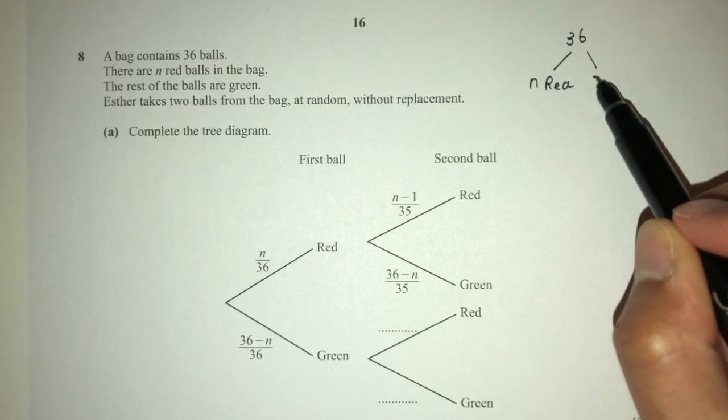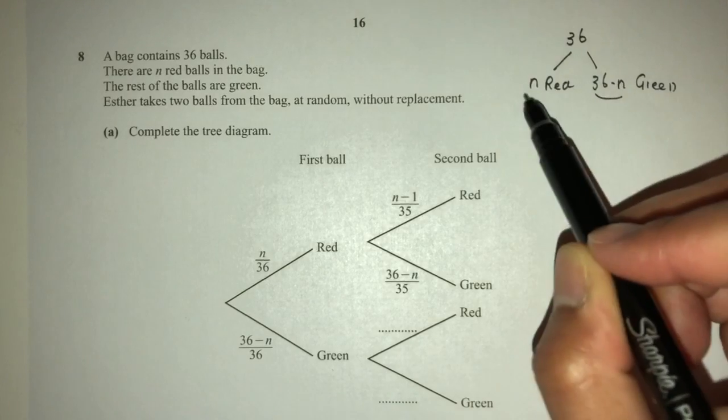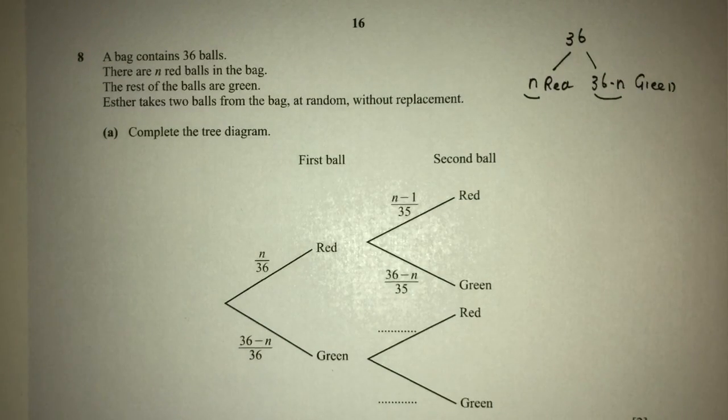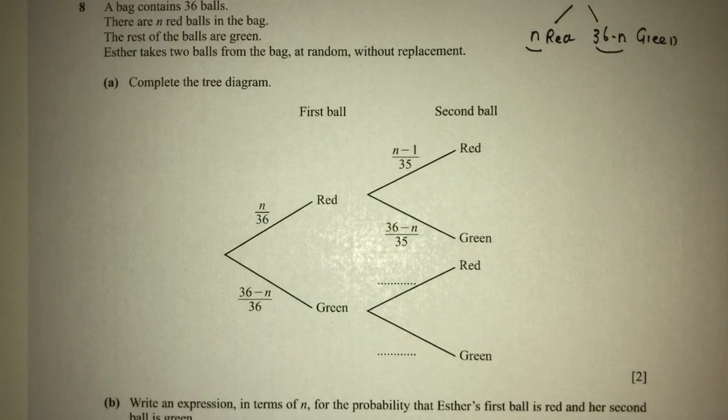And the rest is green, which is 36 minus n green. That's what we are given. Now, Esther takes 2 balls from the bag without replacement. Now, part 1, we have to complete the tree diagram. So pretty easy. Let's see.